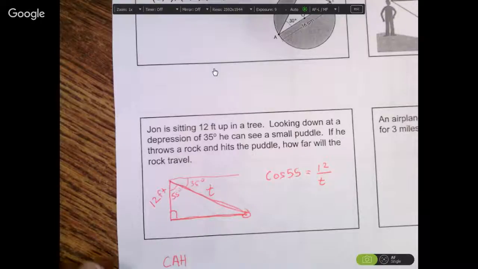Why do you not just go back to SOHCAHTOA? Because this is a right angle. This is a right angle. Oh, it's not a right angle. Never mind. I'm stupid.